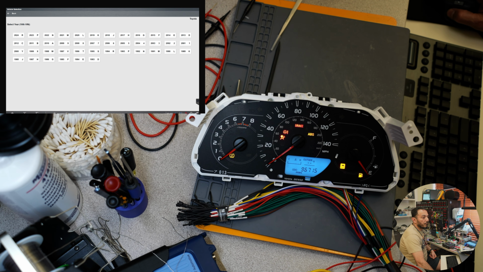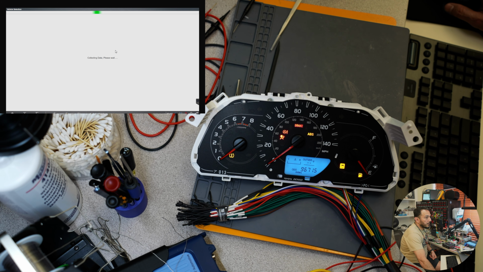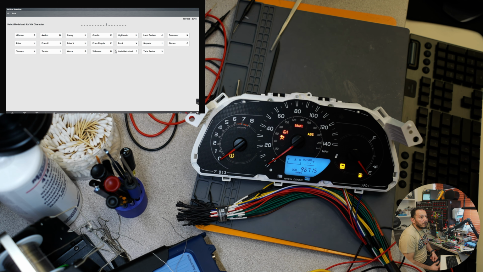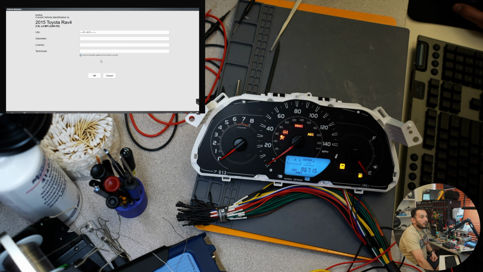I think that looks good. Okay, this is a 2015. And the scanner is going to try to connect to the entire car, so this is going to take a little while. RAV4, and it's a 2.5.